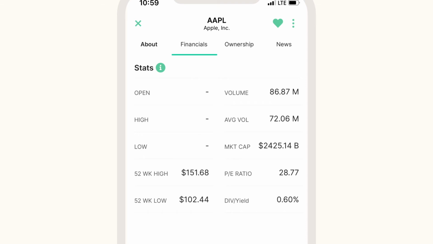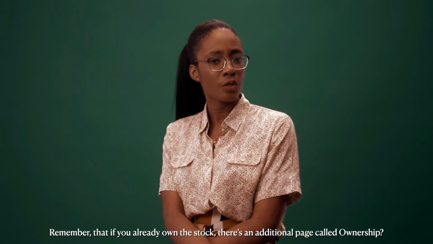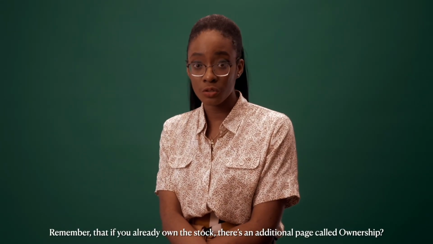Here you find useful financial data about Apple. Data like its PE ratio, market capitalization, trading volume, and more. You can click on the green icon beside the stats for their definitions. Remember that if you already own the stock, there's an additional page called Ownership.